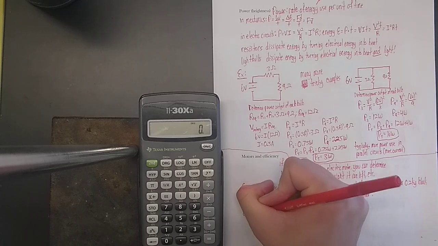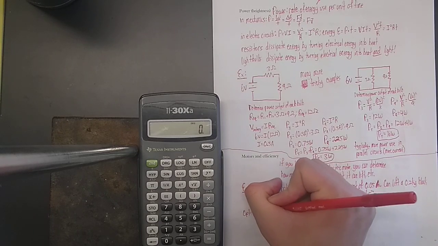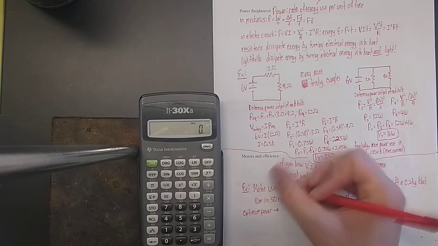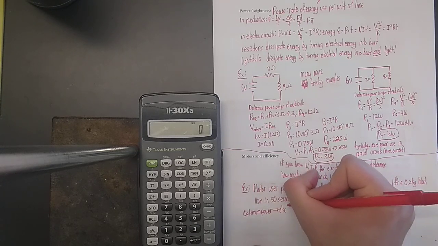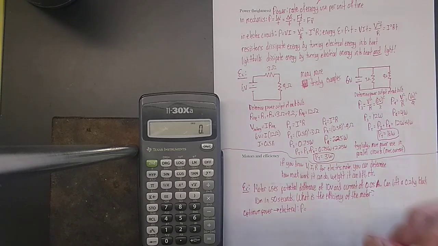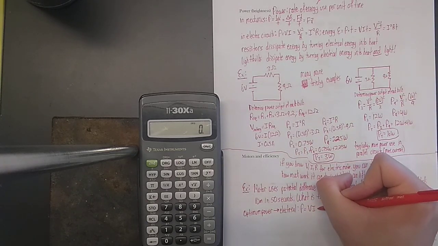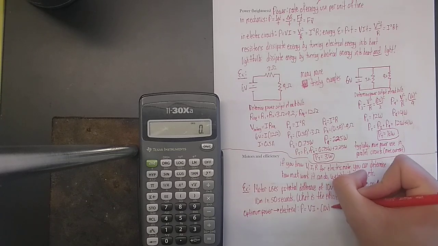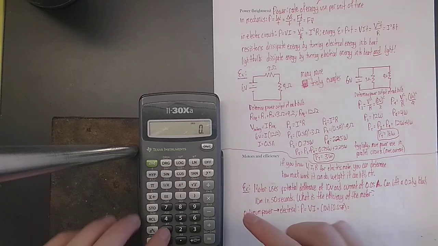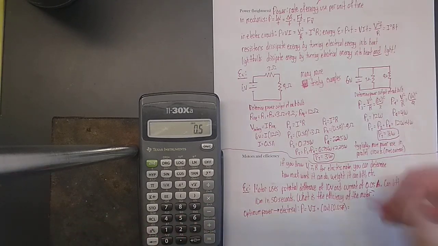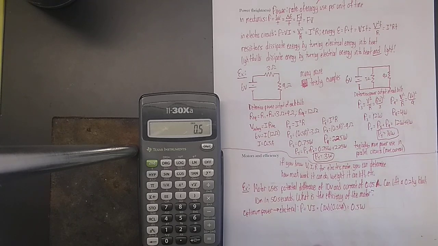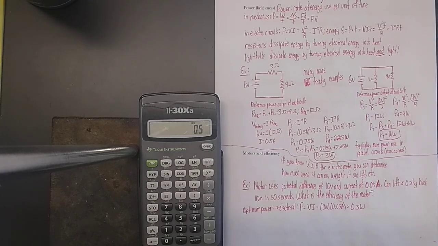What I would call the optimum power would be the electrical power, in other words, what's going into the motor. P equals VI, 10 volts times 0.05 amps, is 0.5 watts. That's the electrical power the motor needs to run.